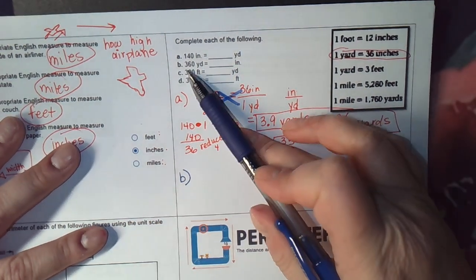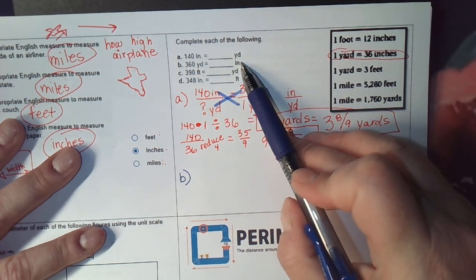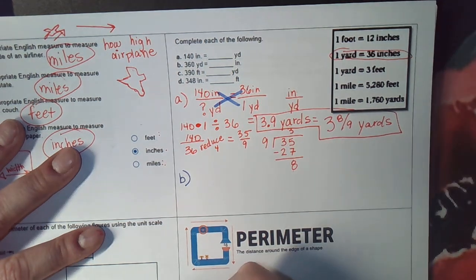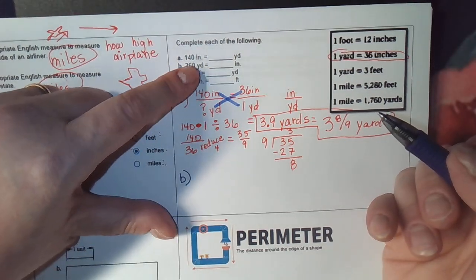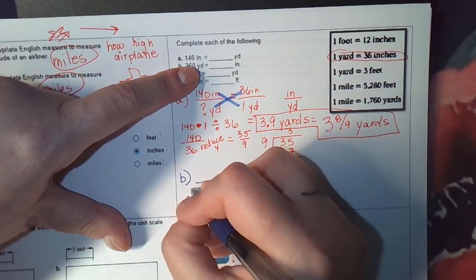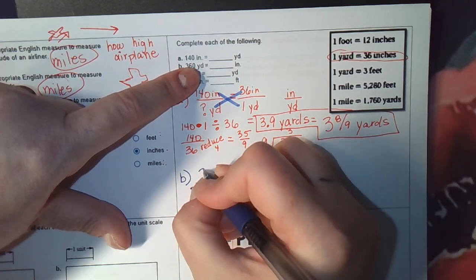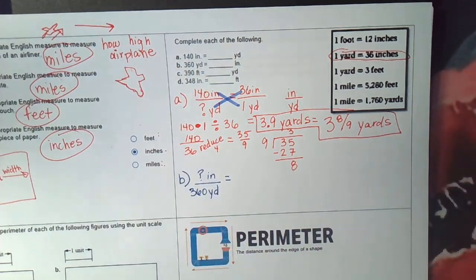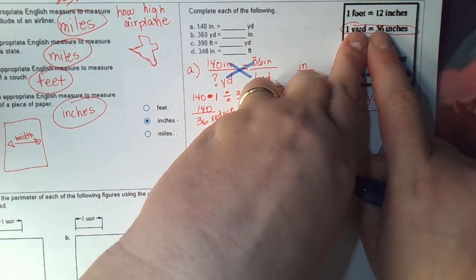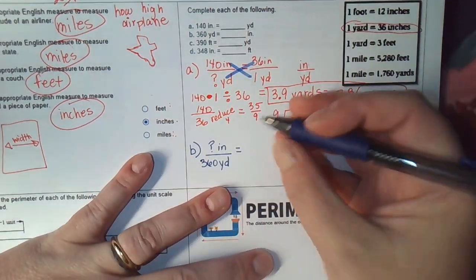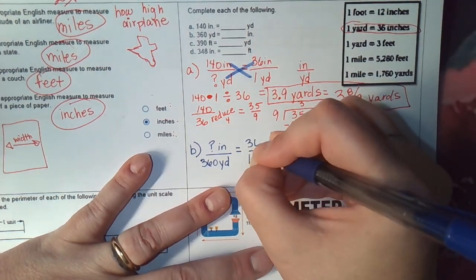Part B says, we started out with yards, and we're going to inches now. Well, we can start with the same proportion, inches over yards. This says 360 yards, so I'm going to put the 360 on the bottom, and it says question mark for the inches. Well, we know a conversion that deals with yards and inches. It's right here. 1 yard, that goes on the bottom, is the same as 36 inches.